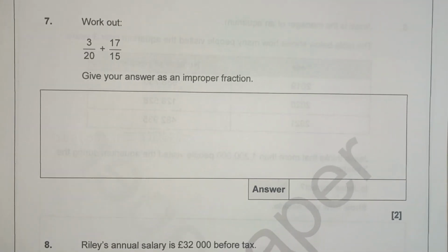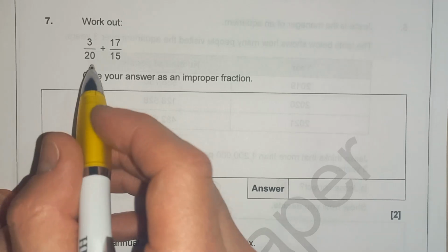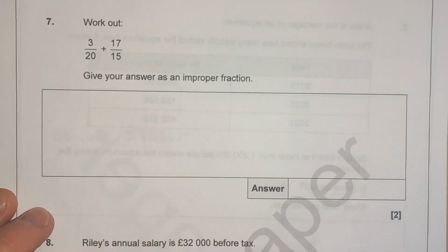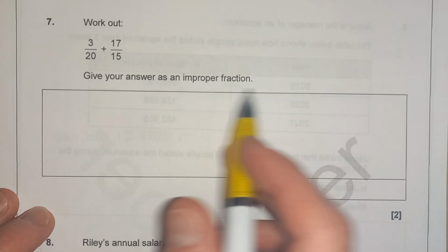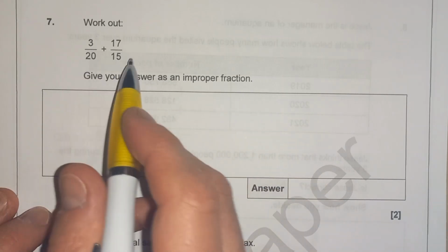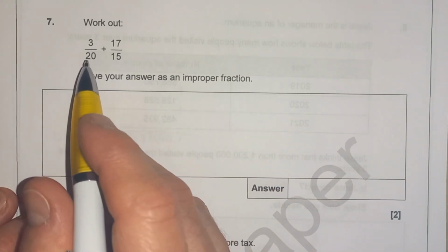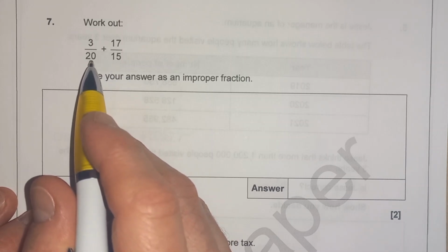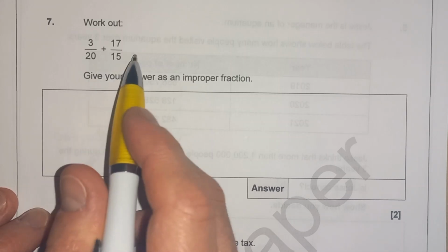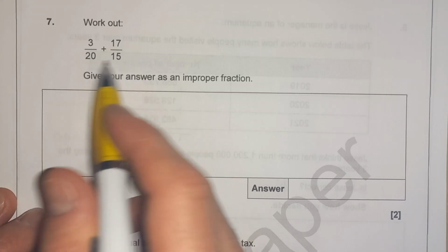Question 7. Work out 3/20ths plus 17/15ths. Right, so what we want to get is our denominator the same here. And they've said give your answer as an improper fraction as well, but that's fine. So we want to get a denominator the same. At the moment they're different, so we can't just add them together. We've got to find a number that both 20 and 15 go into. So a common multiple of these.